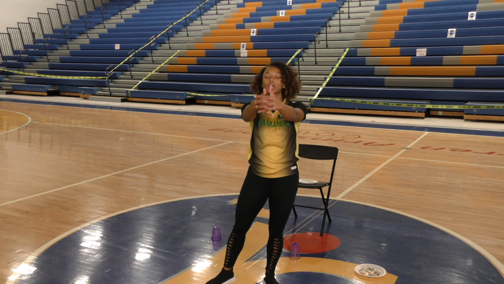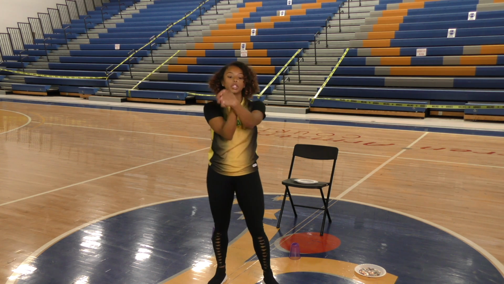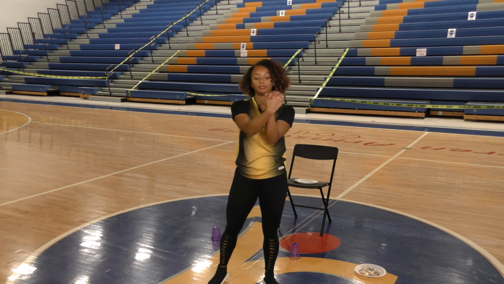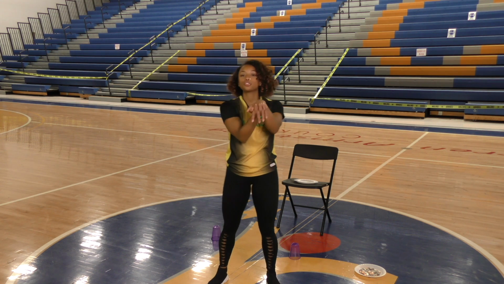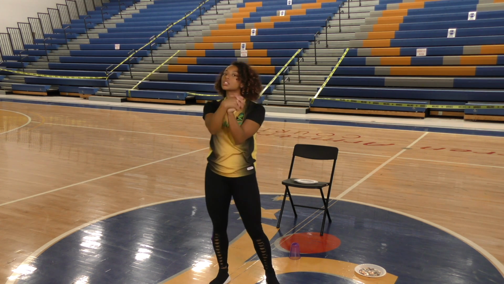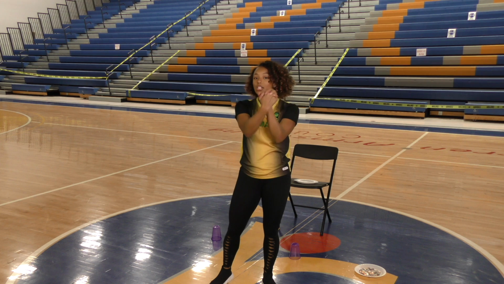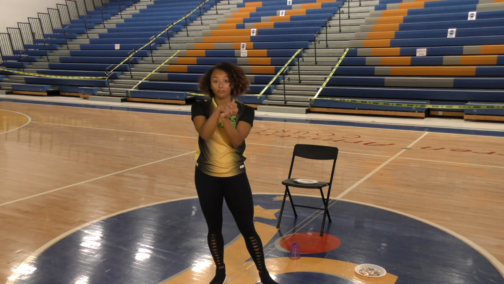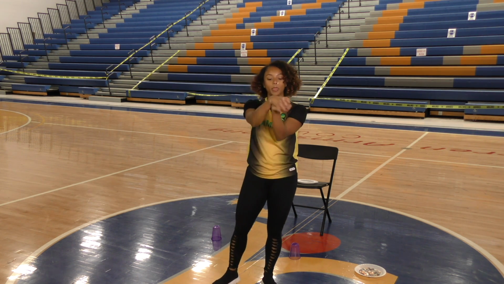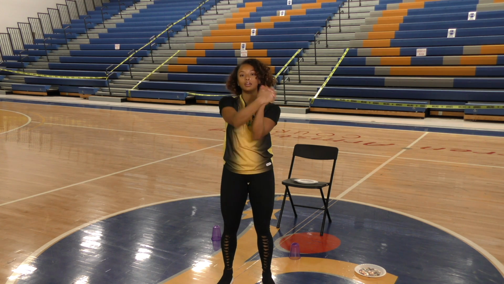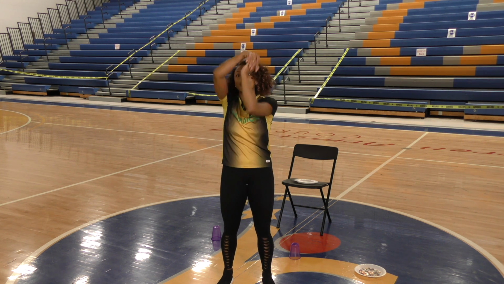Our last warm-up, warming up the wrist. Interlock your fingers. Move your wrist in a circular motion. Remember, it's normal if you hear a couple cracks. It's okay as long as it's not painful. Keep rolling. Maybe you want to add a wave to it.